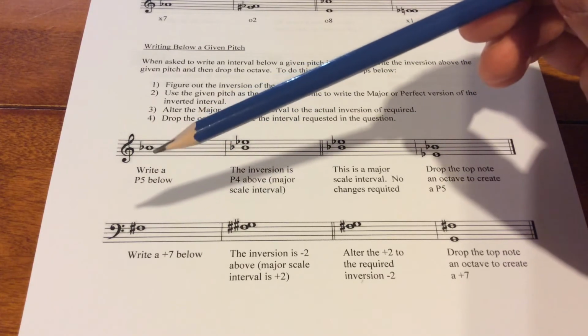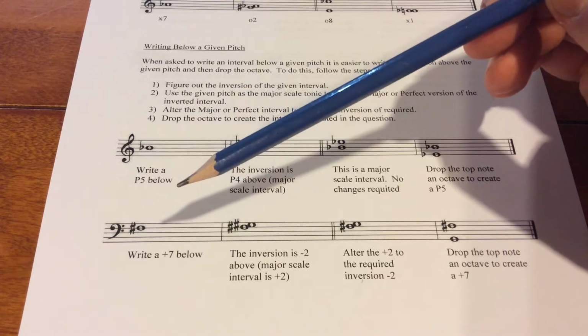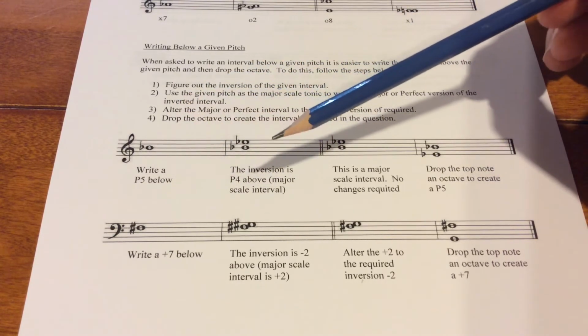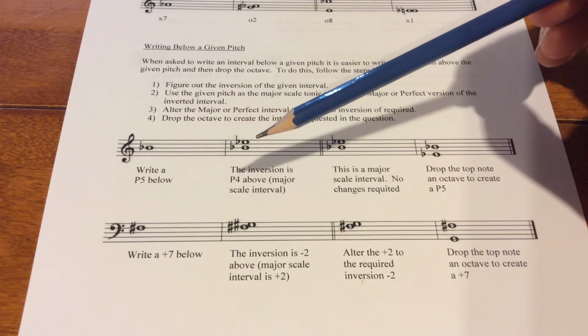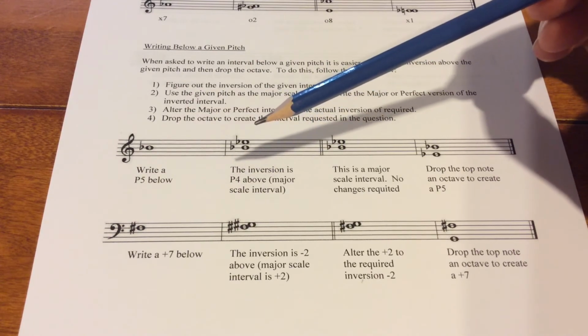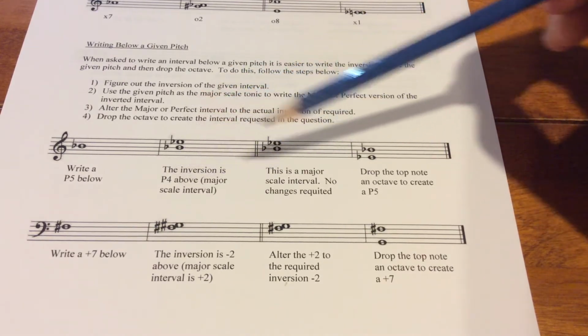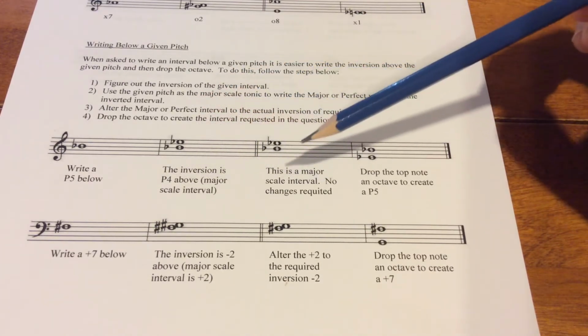Another way of thinking of this question, instead of a perfect fifth below a B flat, is: what's a perfect fourth above a B flat? And that's actually what we're going to do in this case. We determine that that's an E flat. So B flat and E flat, that's a perfect fourth. It does match, it's diatonic to the key of B flat. There's no need to change any accidentals.